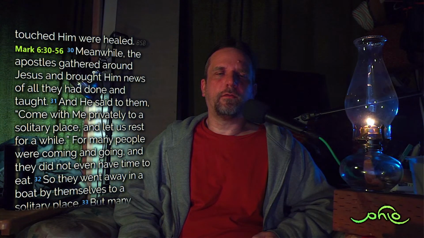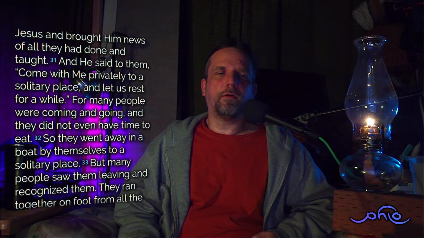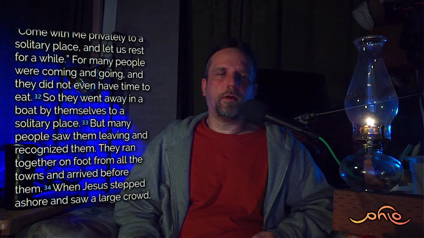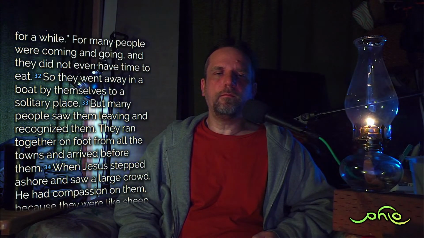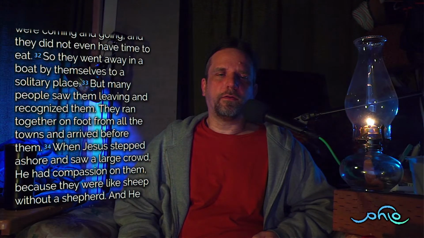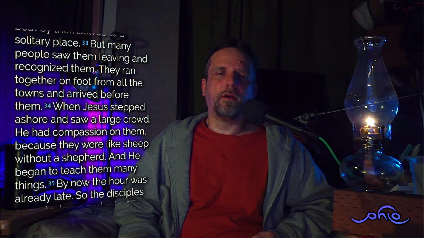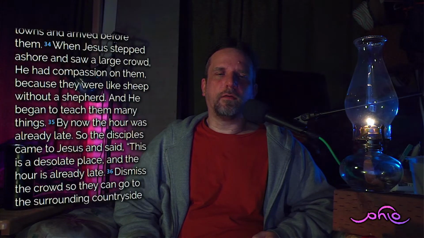Meanwhile, the apostles gathered around Jesus and brought him news of all they had done and taught. And he said to them, "Come with me privately to a solitary place, and let us rest for a while." For many people were coming and going, and they did not even have time to eat. So they went away in a boat by themselves to a solitary place. But many people saw them leaving and recognized them. They ran together on foot from all the towns and arrived before them. When Jesus stepped ashore and saw a large crowd, he had compassion on them because they were like sheep without a shepherd. And he began to teach them many things.